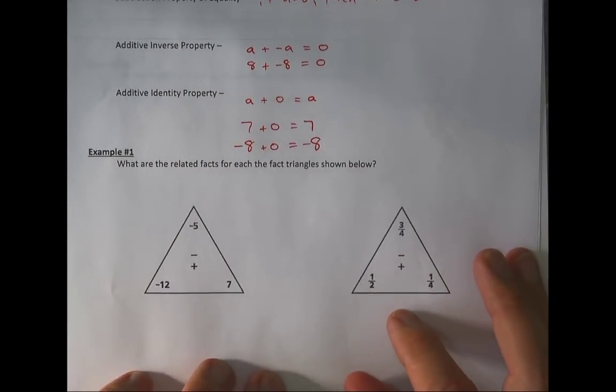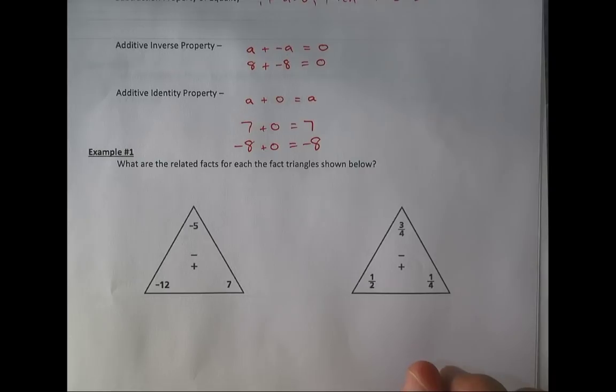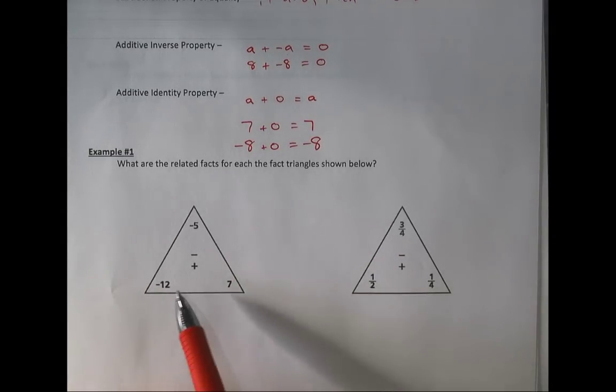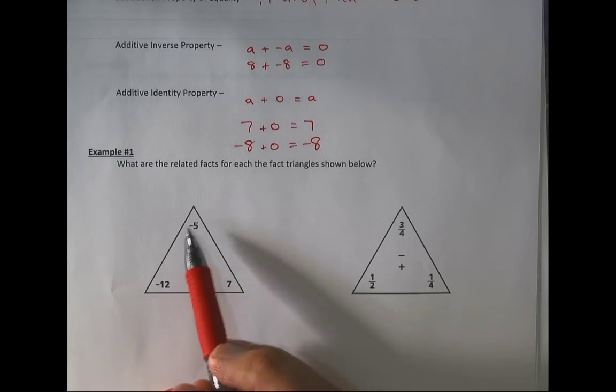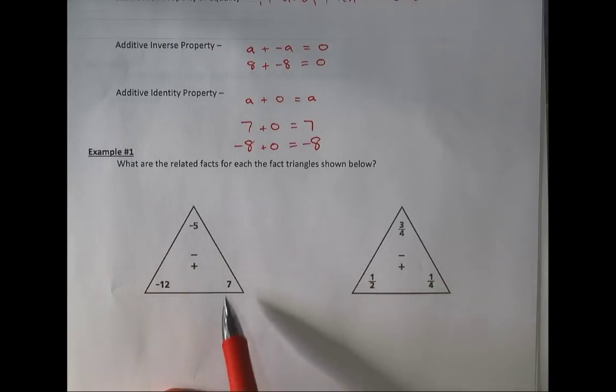So we're going to look at these fact triangles, something you probably haven't necessarily seen before. And this is going to kind of help us work through solving some equations and maybe just look at them a little different than we're used to. So how you read these is you either go straight across and then up, or you can go this direction and up. Or if you're going down, you're going to pass the subtraction.